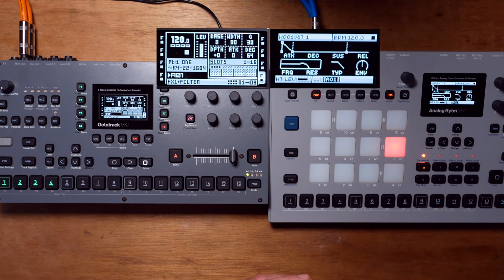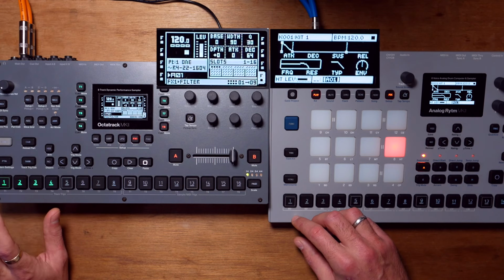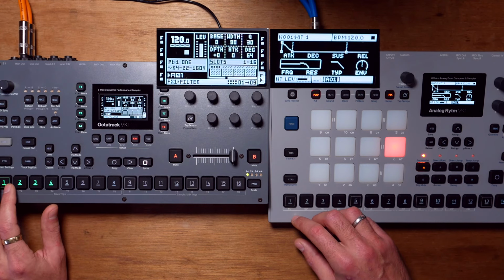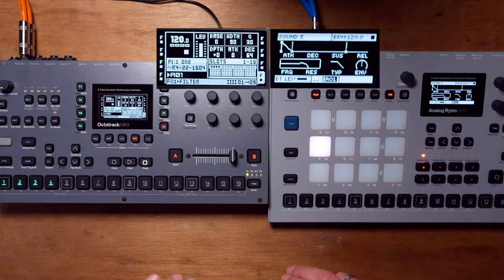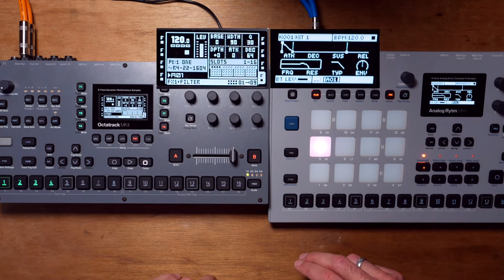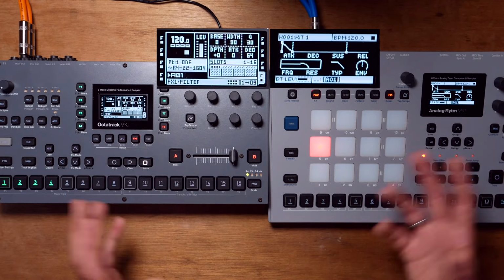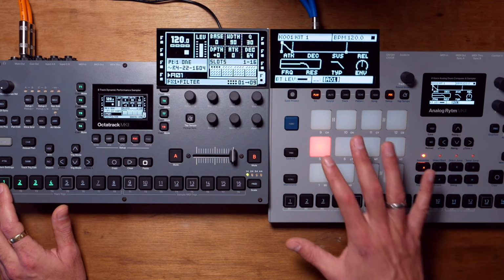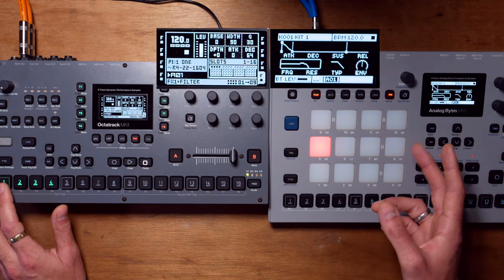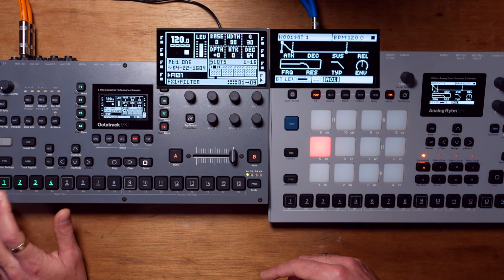You can hear it sounds a lot different. Let's see what it sounds like on the drums. And you can hear there's a lot more spice in the resonance on the analog Rytm compared to what's on the Octatrack. Let's hear the next sample.